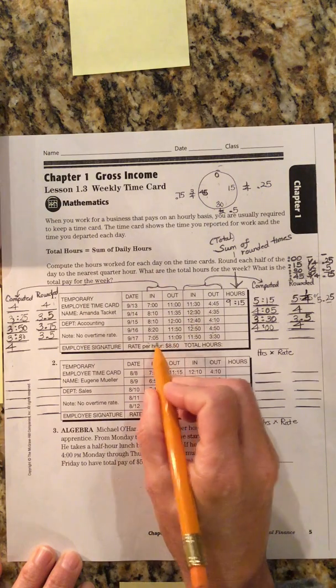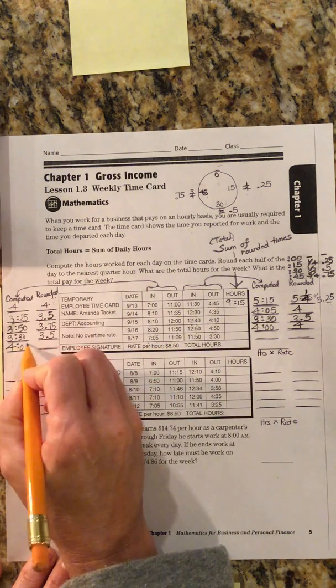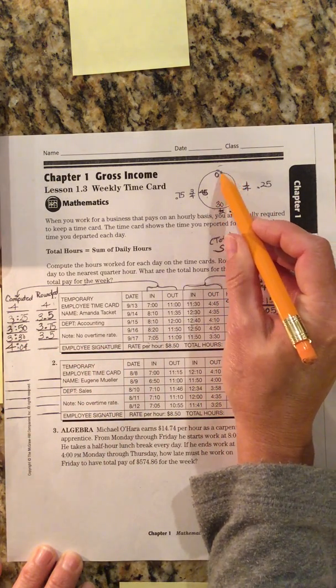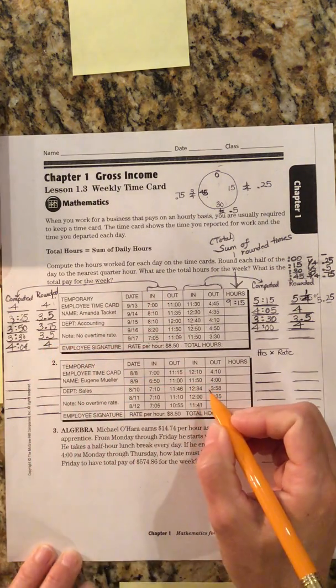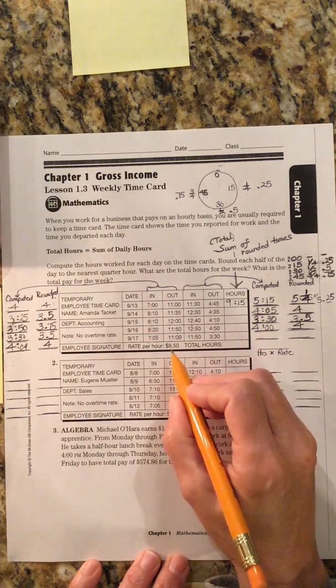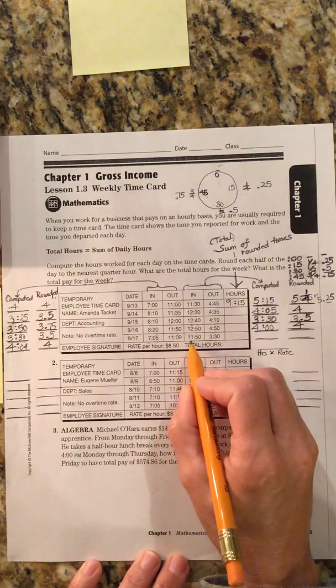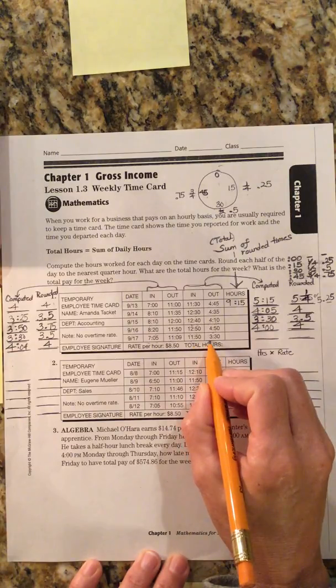And if we go from 5 to 9, again, we're moving forward. We have 4 extra minutes, which is just a little bit past 4, which would be about here, which is going to round back to our whole number, which is going to be 4. All right. Over here, they came in at 11, and then clocked out at 3.